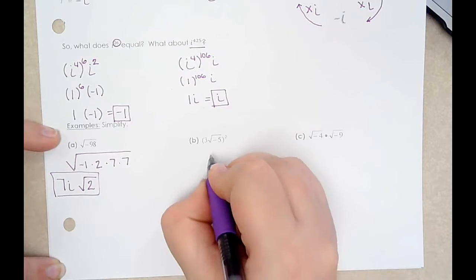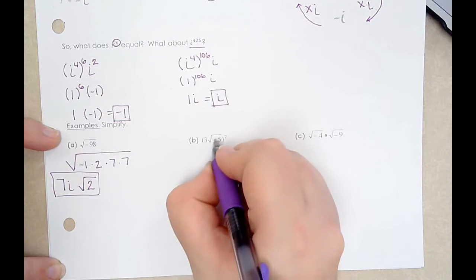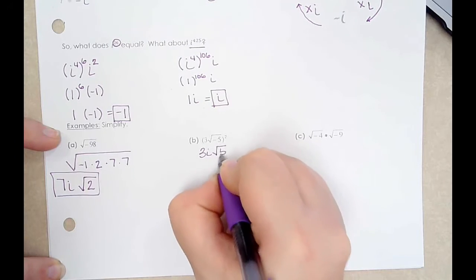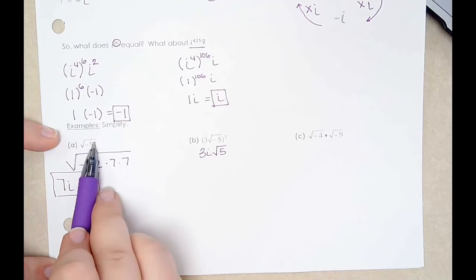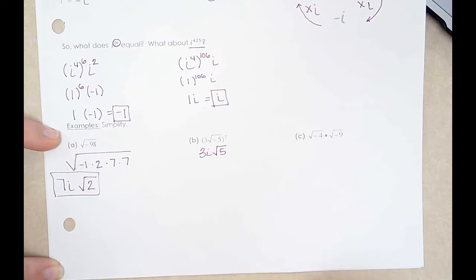Over here, I do something very similar. The first thing I see here, though, is if I see a negative in here, I automatically know that I'm going to be able to take an i out. I could have said that same thing over here and just said, oh, it's i times the square root of 98, and then factored 98 out. Either way works.